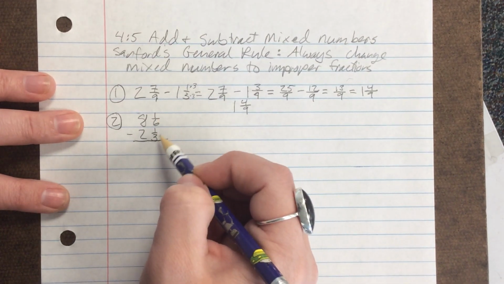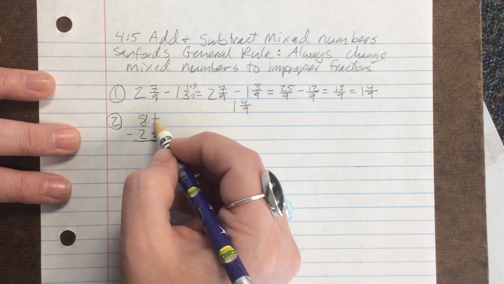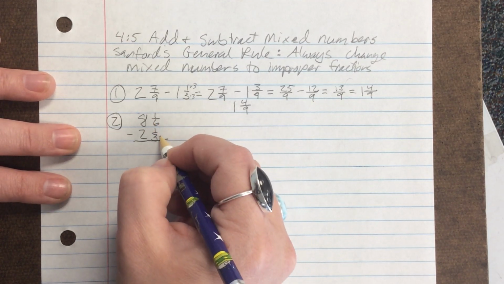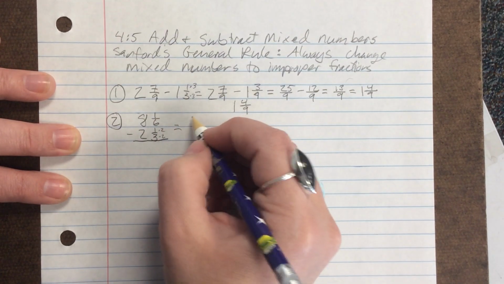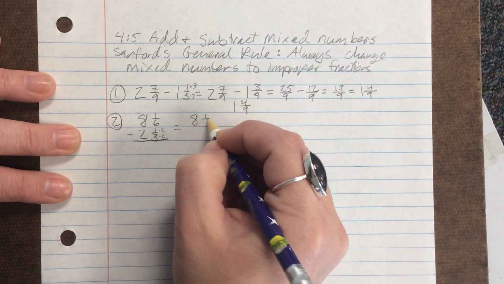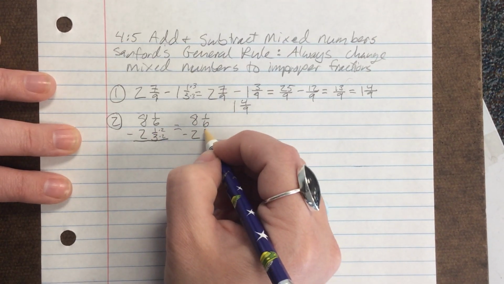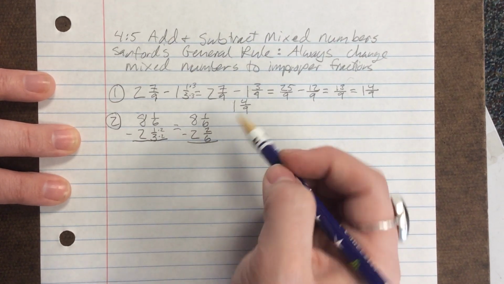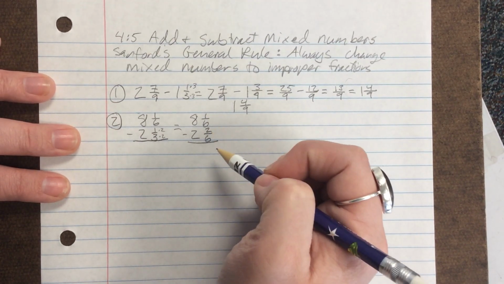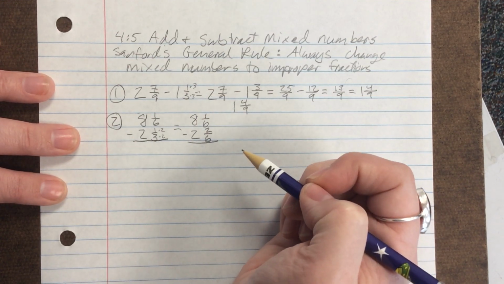So first let's get a common denominator so that we can do the math with our fractions. Since 3 goes into 6, we just have to change the second fraction. And so we'll rewrite the whole thing. 8 1/6, and then this one, it's going to be minus 2 2/6. Okay, so now do you see the problem? 1 minus 2 gives us a negative 1, and when we're doing long subtraction like this, we don't want to have a negative.